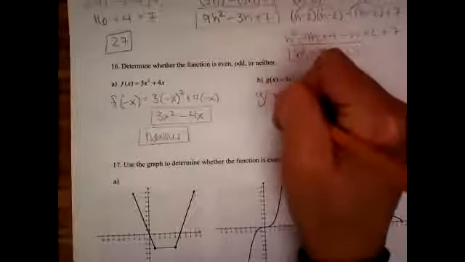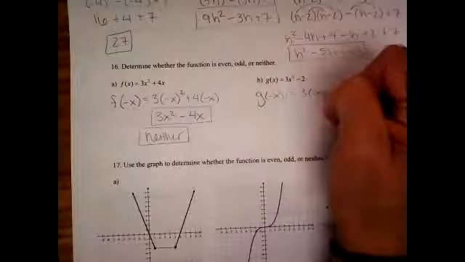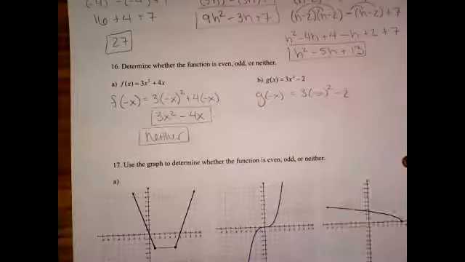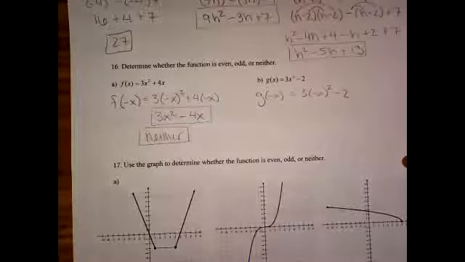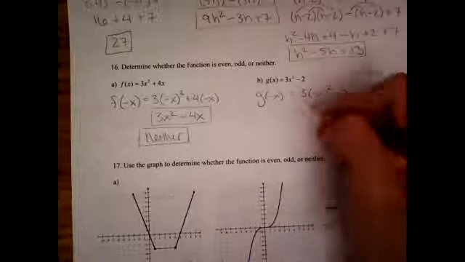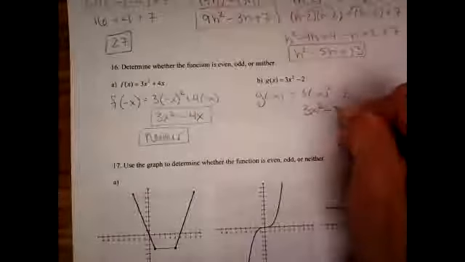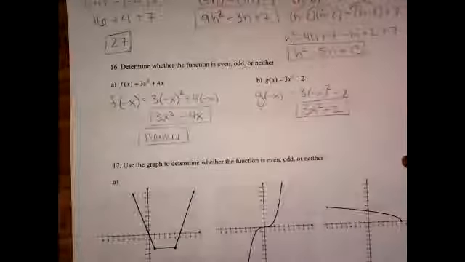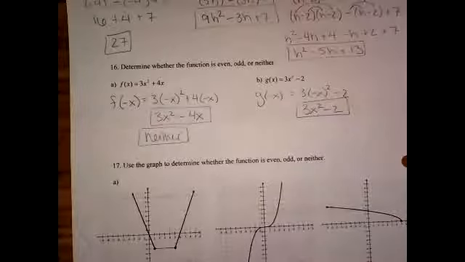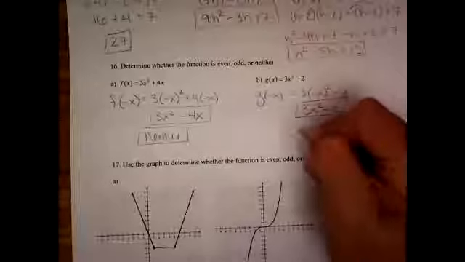And so same thing with this one, you're going to plug in a negative x, give it a hug. And so again, negative x squared is going to be positive, so 3x squared minus 2. And your conclusion then is what? Even.